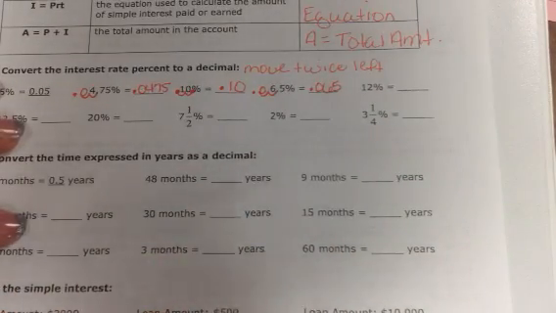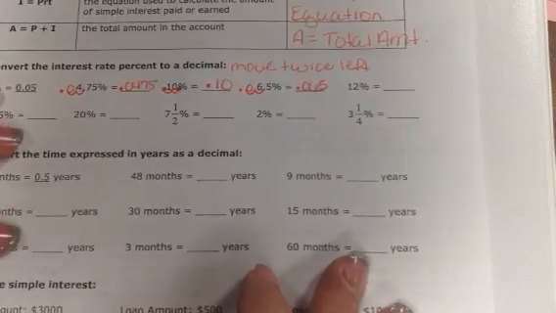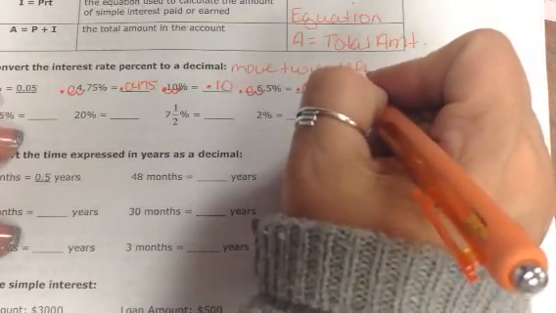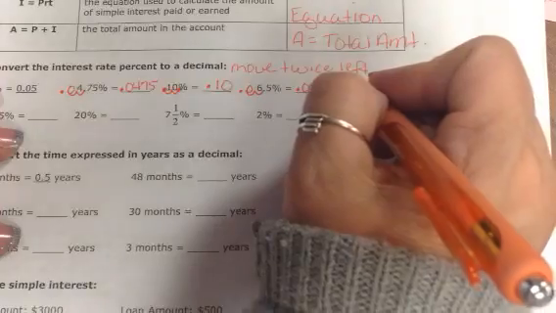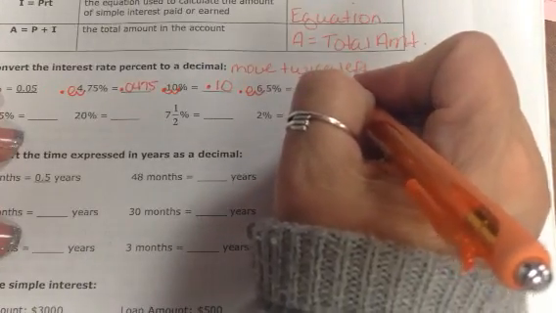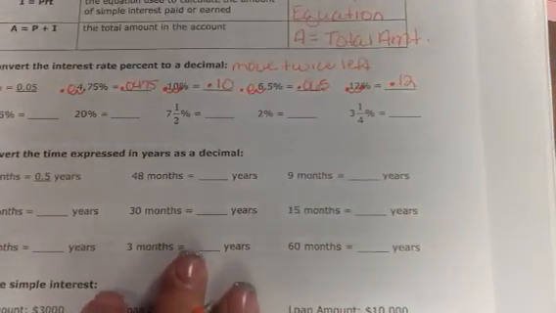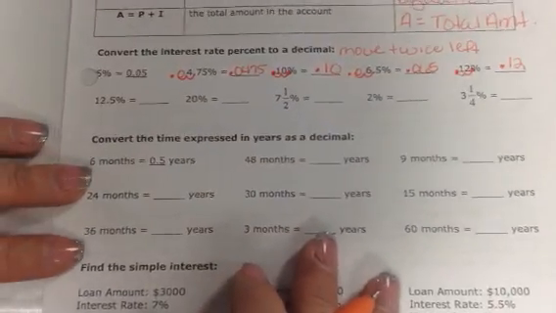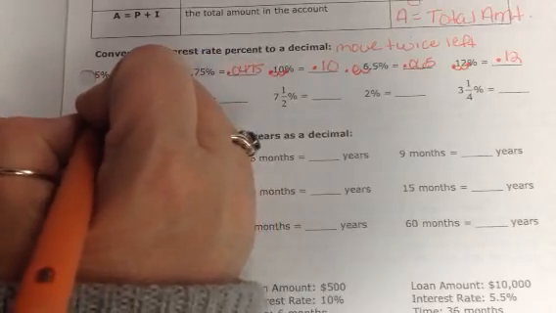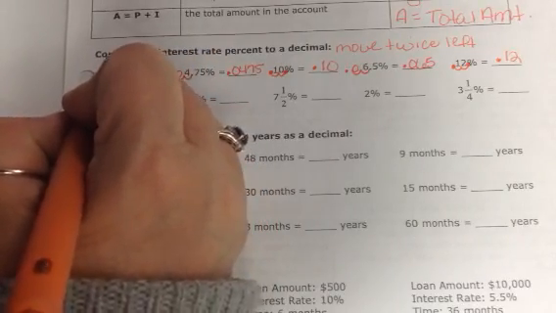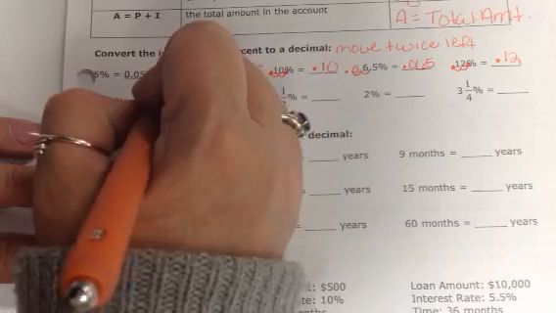Remember, the notes move pretty fast. You can stop them or pause them however you need to. Okay, 12. I'm going to put a decimal at the end. I'm going to move 1, 2. So my new decimal is 0.12. Looking at 12.5, decimal here, 1, 2, put it here, 0.125.